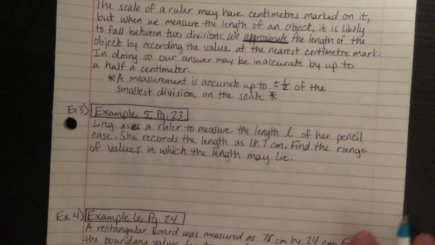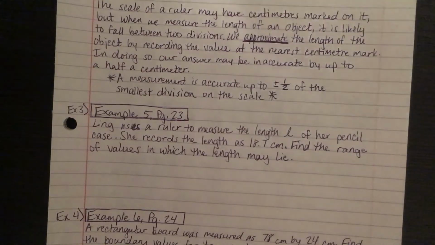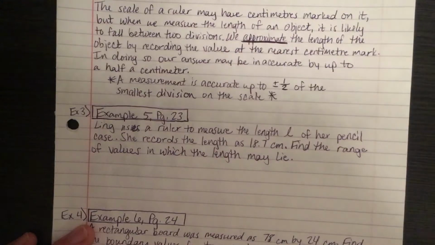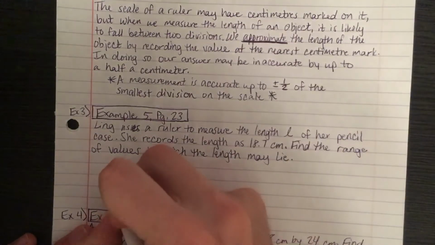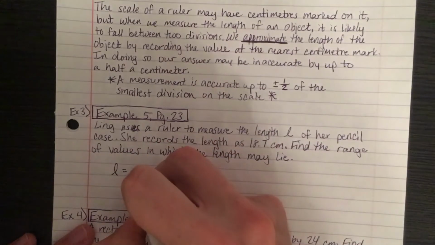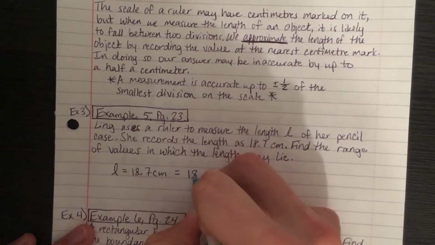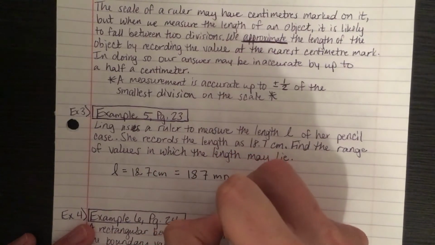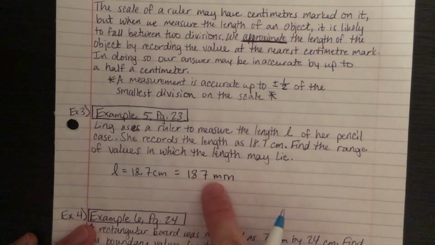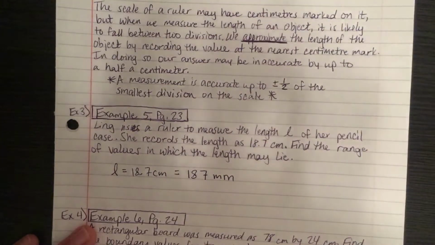We want to know, okay, what possible values could there possibly be here? Now, on a ruler with centimeters, there are usually millimeters. So we need to first acknowledge that. So the smallest unit, if we're using length here, 18.7 centimeters is equal to 187 millimeters.